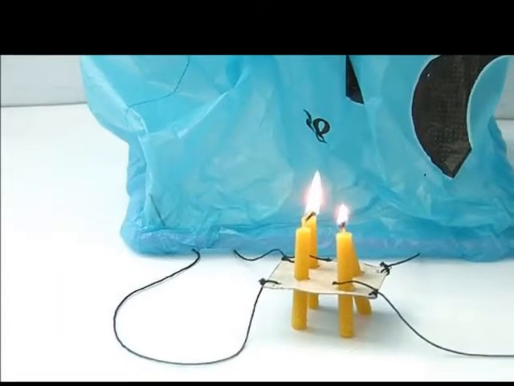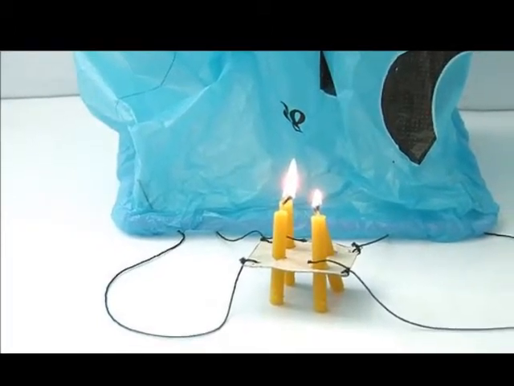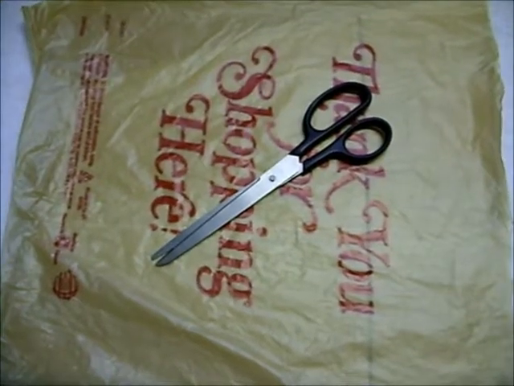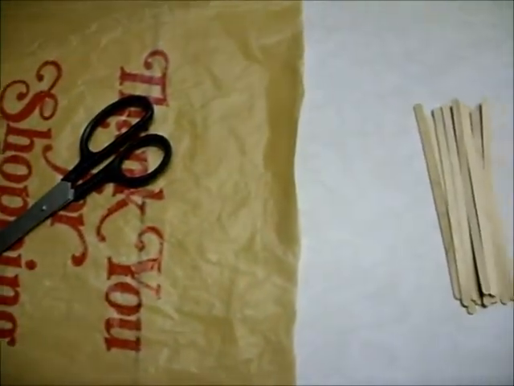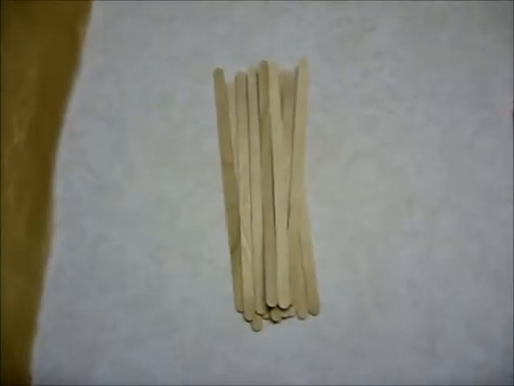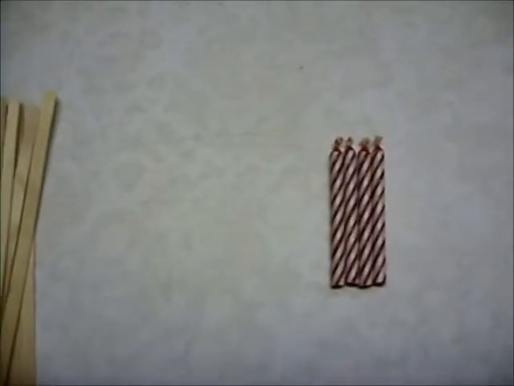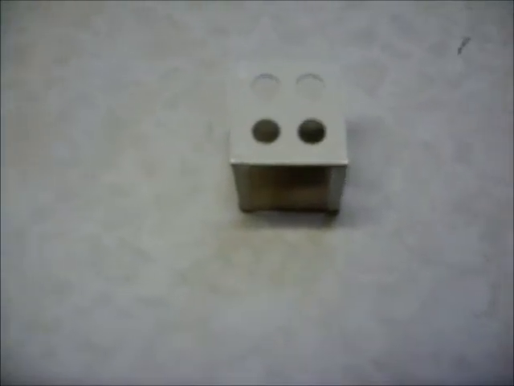Therefore, in order to better understand how a hot air balloon rises, we decided to conduct an experiment where we built a candle-powered hot air balloon. First, by starting with a plastic bag with the handles cut off, wooden splints to make a base for the hot air balloon, candles as our source of fuel, 4 12-inch strings, and a cardboard-made candle holder, we began assembling our version of a hot air balloon.